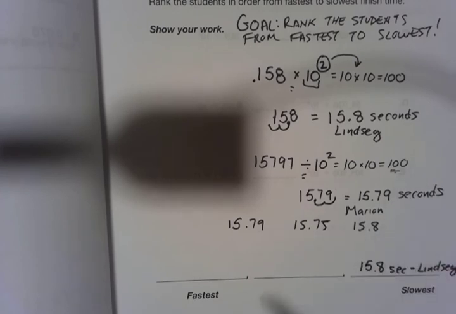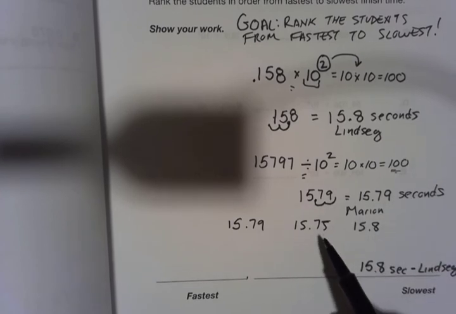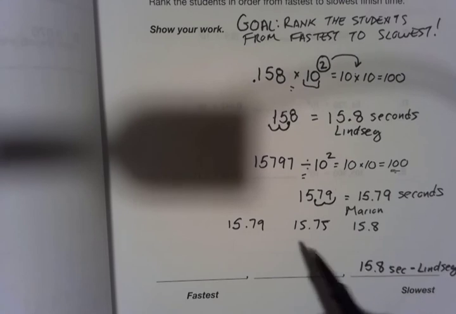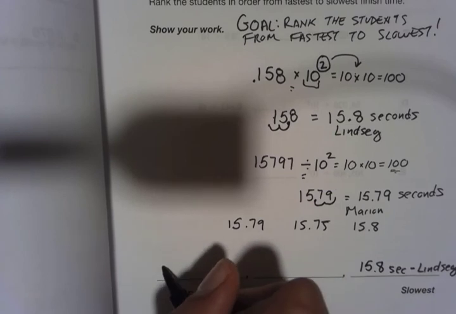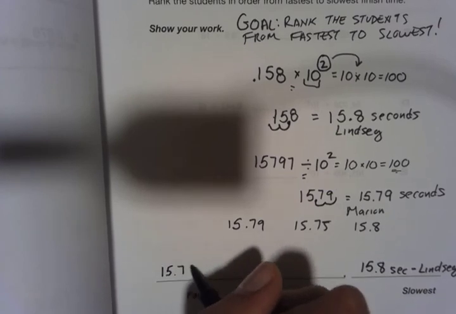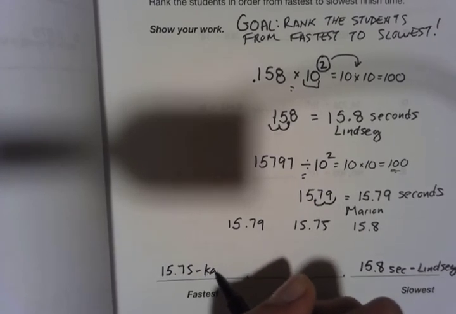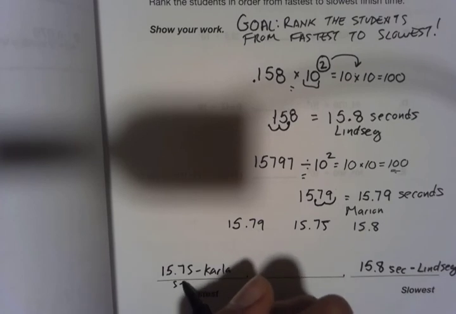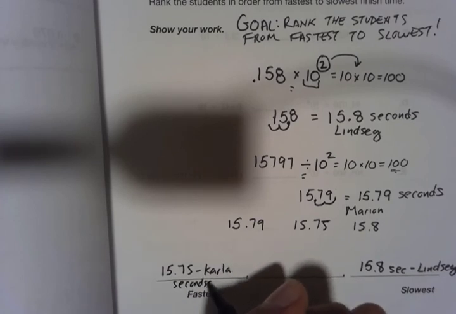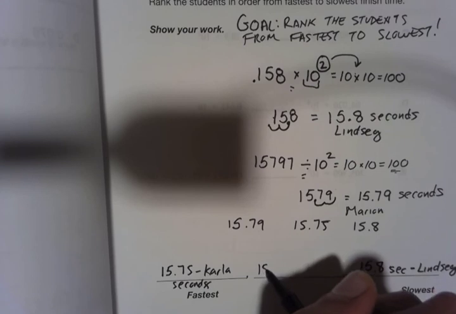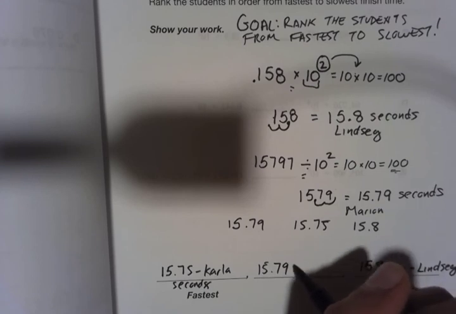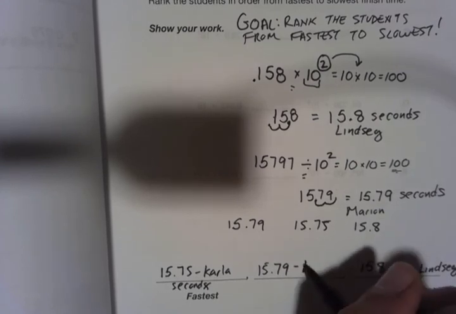I know $15.75 is the least amount of money. I don't want that much money, but this is a race, so best believe that's how fast I ran. So I know that is our fastest, which belongs to Carla. Oop, almost forgot my units. And then last but not least, 15.79, which belongs to Marion.